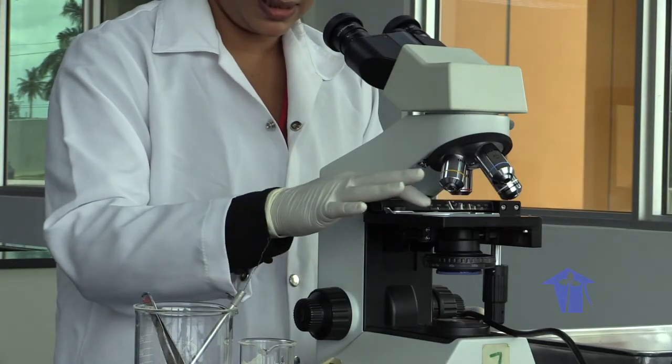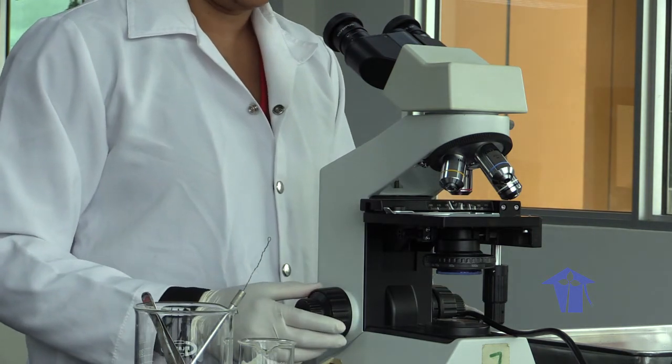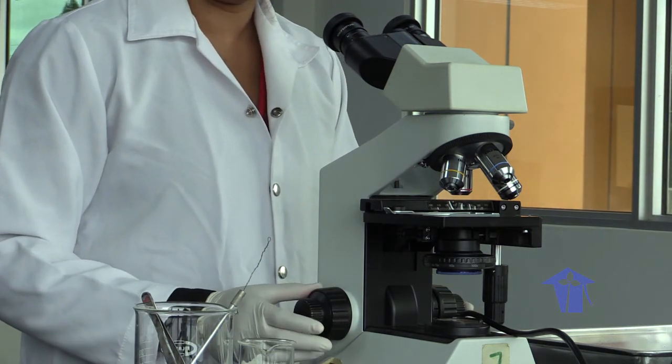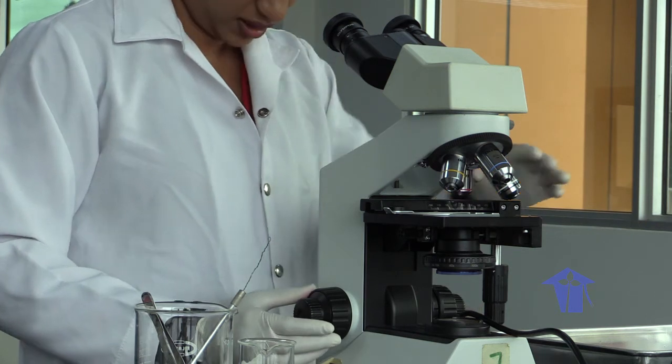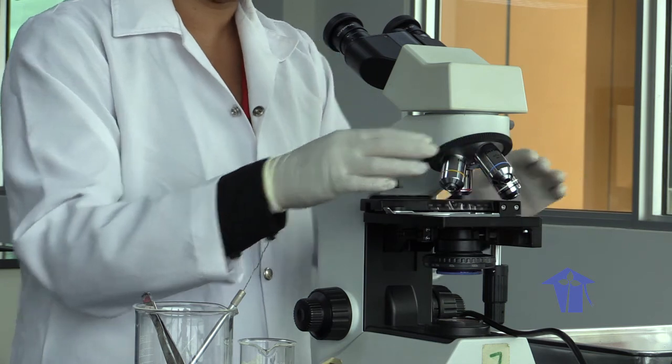So we have placed our slide under our microscope. As with any specimen, when you're looking at a microscope, the first thing you have to look at it under is your 4 times magnification. So we have shifted our objective lens to the 4 times magnification.